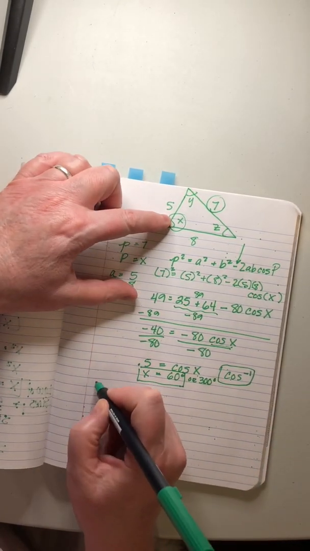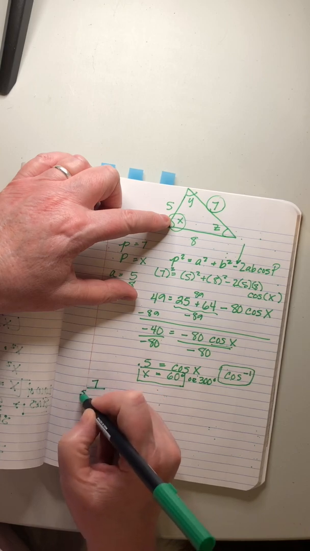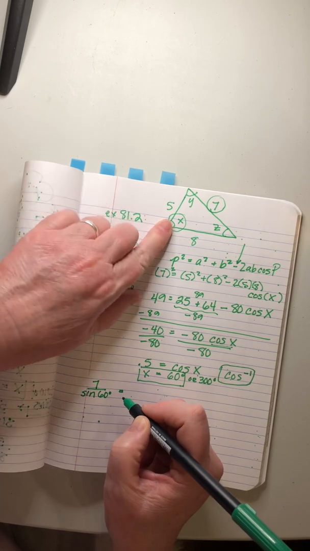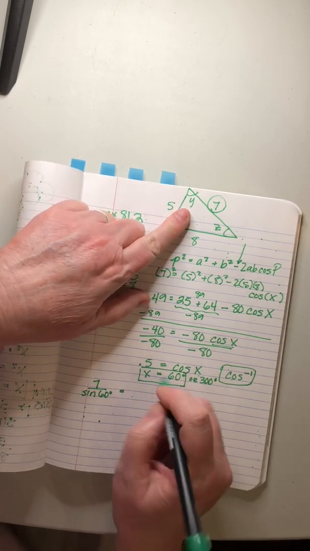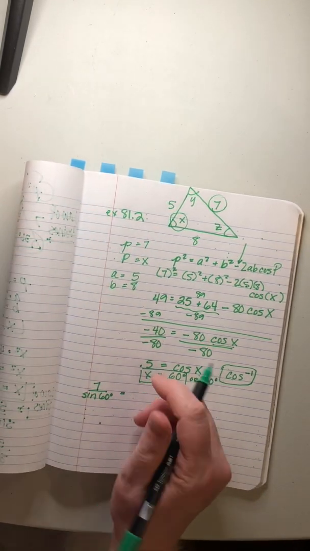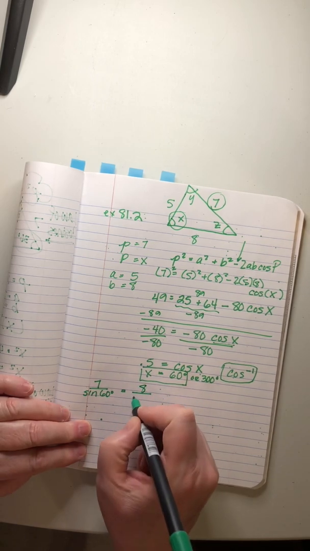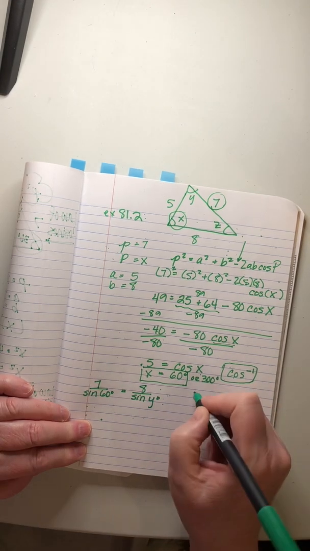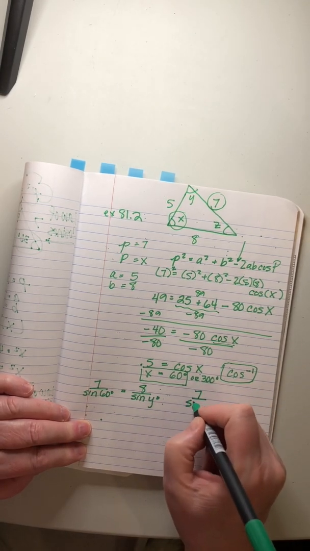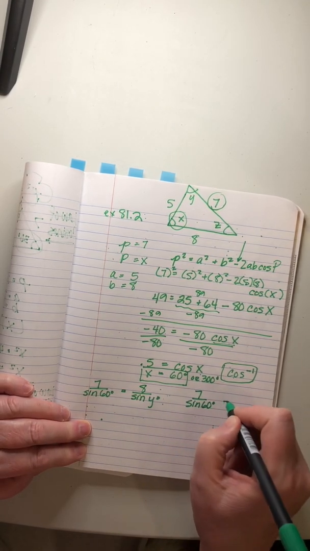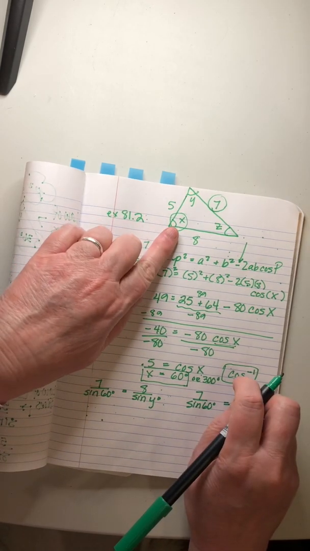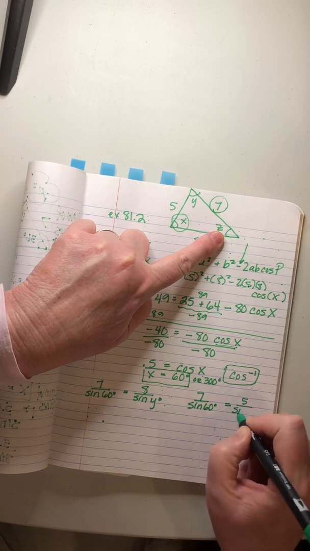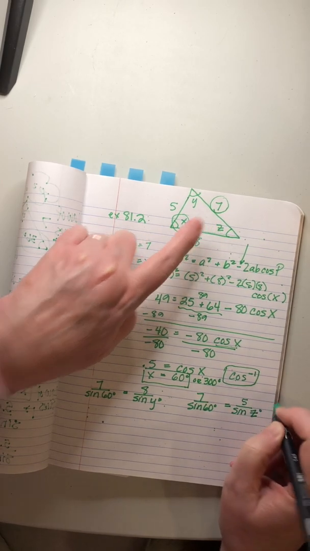We can go 7 over the sine of 60 degrees equals, let's see, which does John do first? 8 over the sine of y degrees. Alphabetical is the way to go. And then we'll do another one using the same anchor proportion for 5 over the sine of z degrees.